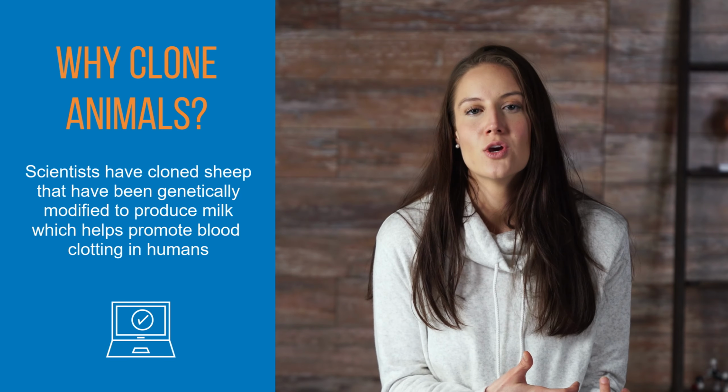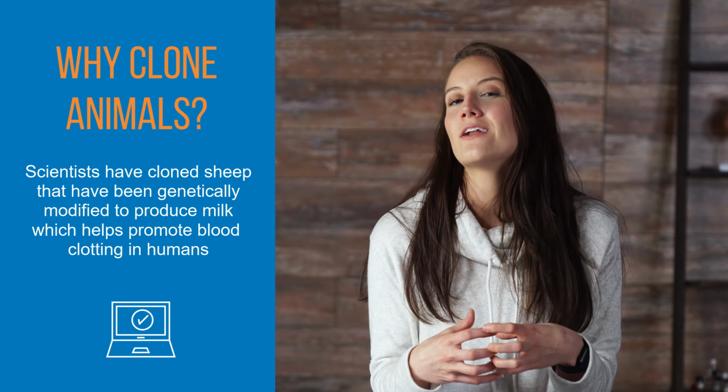So, what's the purpose of cloning animals? The cloning of animals does have some benefits. For example, scientists have cloned sheep that have been genetically modified to produce milk, which contains a protein that is vital in humans for blood clotting. Another benefit to reproductive cloning is to test the effectiveness of drugs and various treatment methods.